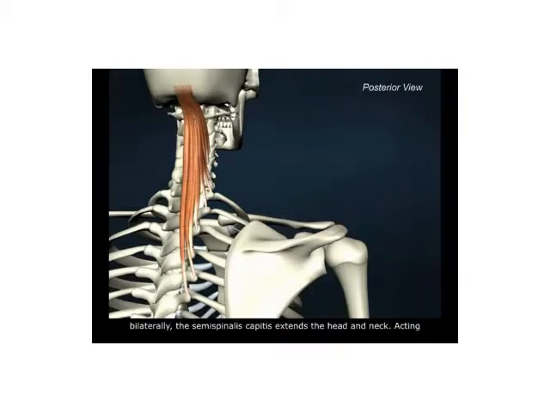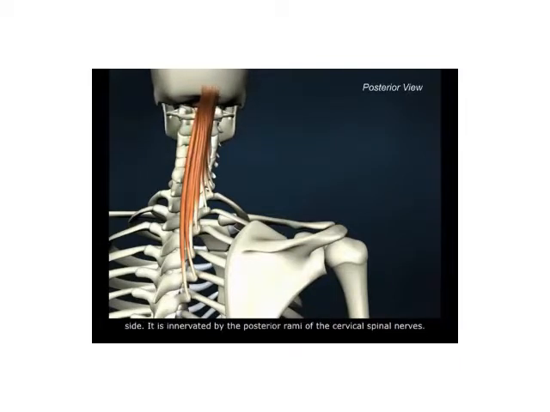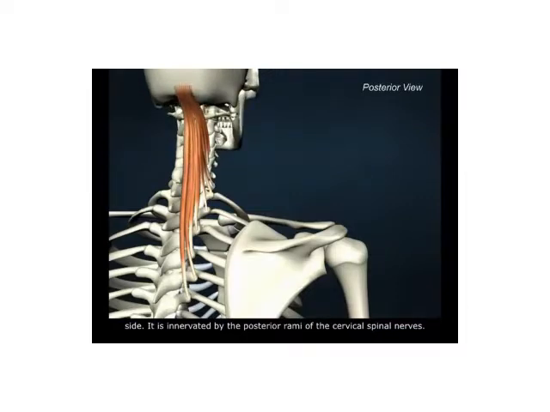Acting bilaterally, the semispinalis capitis extends the head and neck. Acting unilaterally, the semispinalis capitis rotates the head to the opposite side. It is innervated by the posterior rami of the cervical spinal nerves.